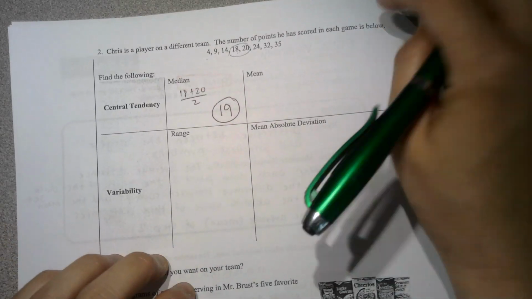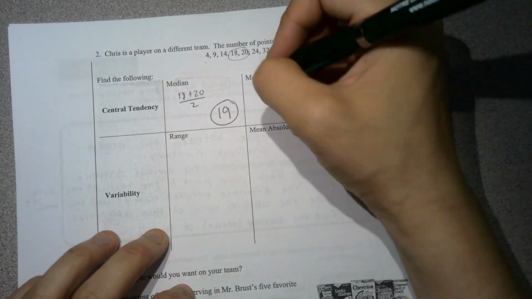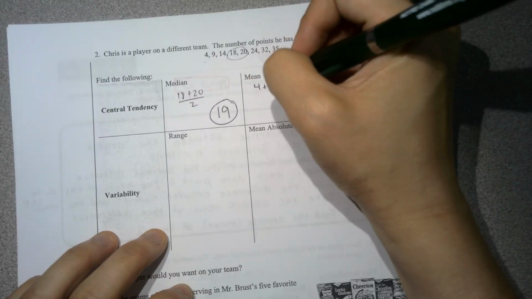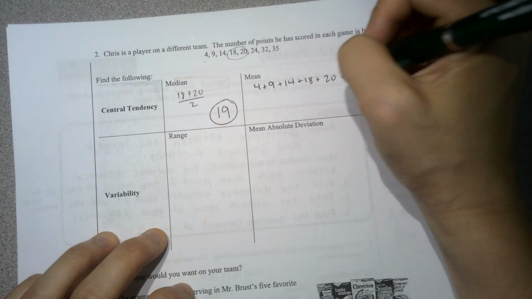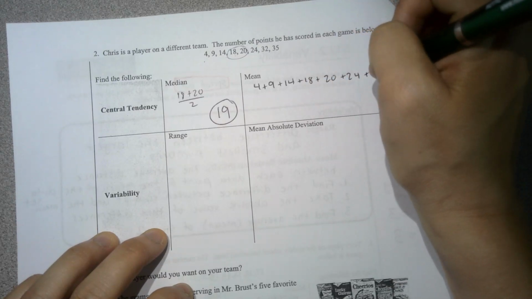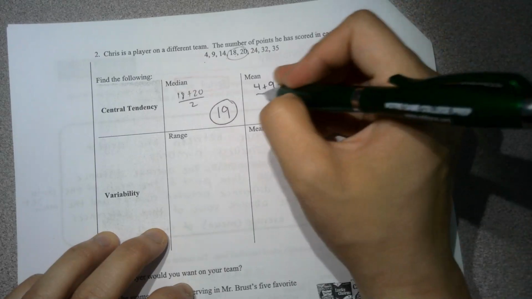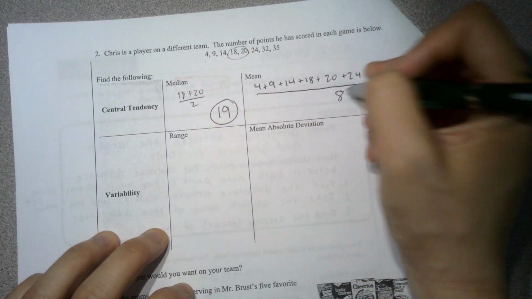And now we want to find the mean again. So I would do this along with me on your calculator. I'll write out the steps. See if you get the same thing as me. And then all divided by those 8 games that he scored points in.